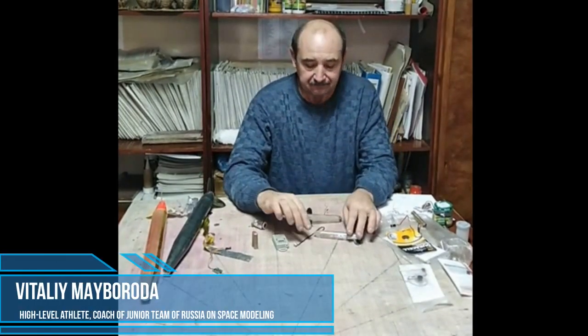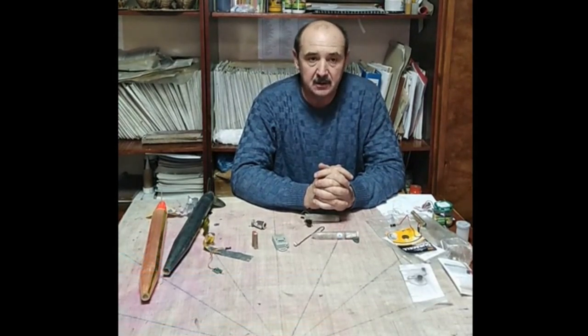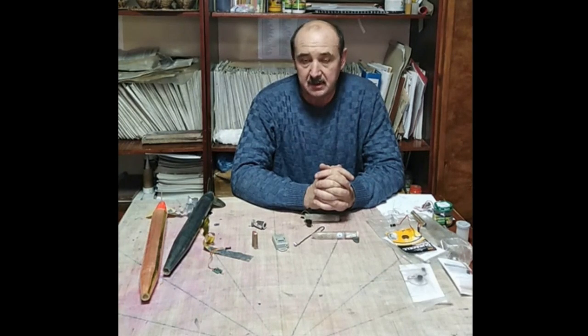Good day. Today we are going to find out about S1 models. These are rocketry models for altitude flight. This class is very variable and extraordinary. The model can have one stage or two stages.